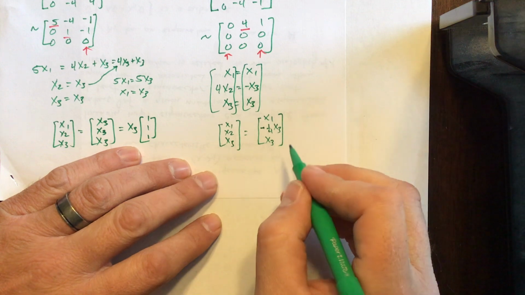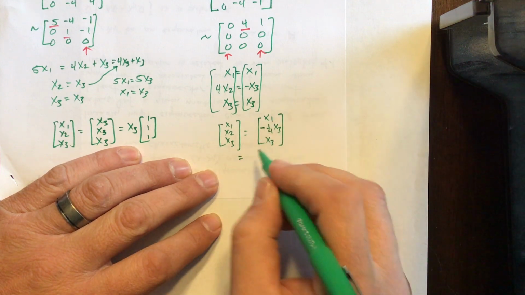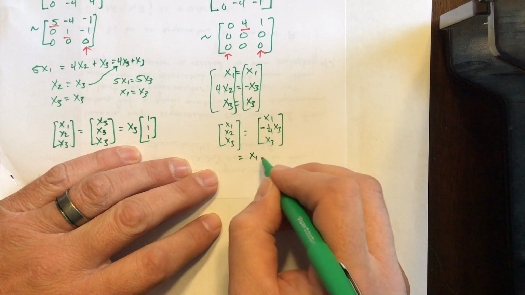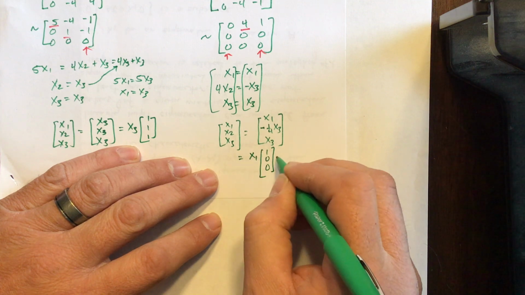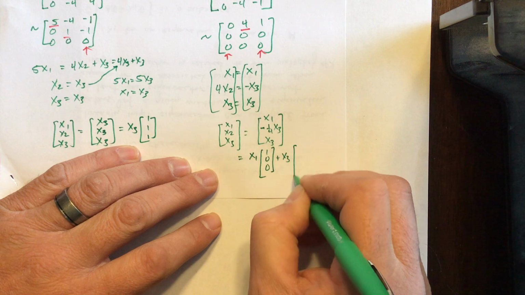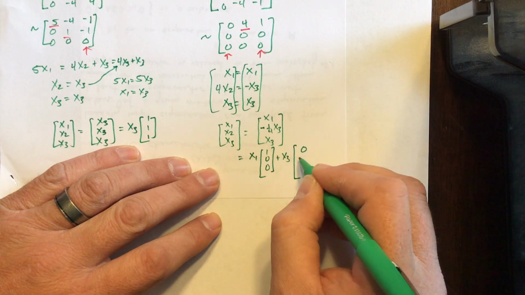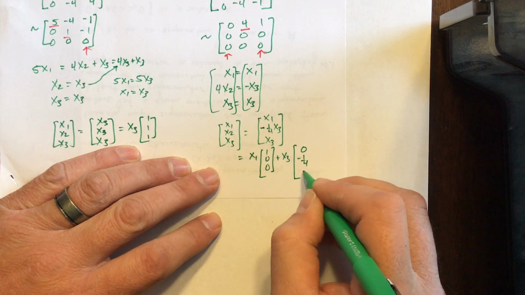And so that now becomes x1 times 1, 0, 0 plus x3 times 0, negative 1/4, and 1.